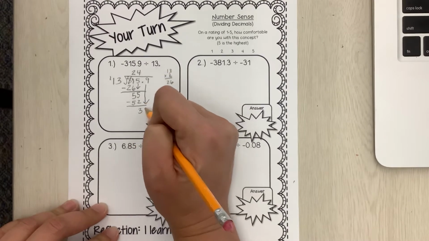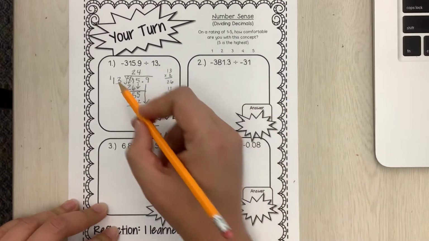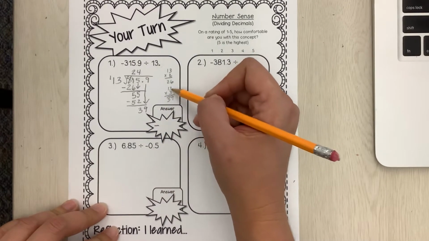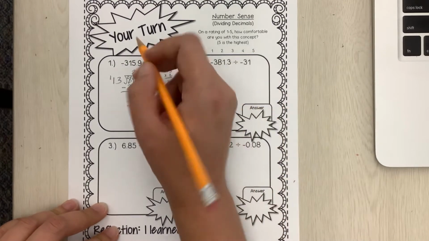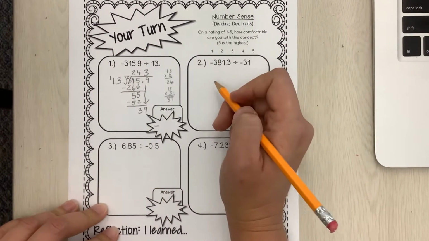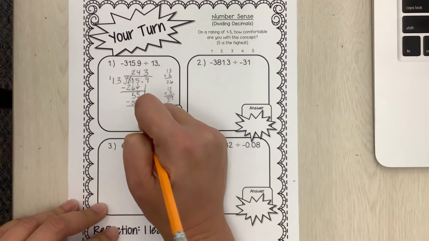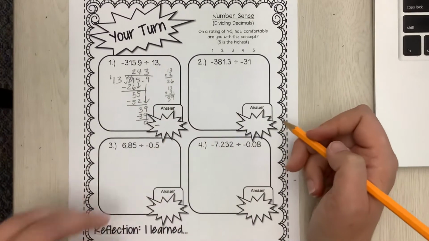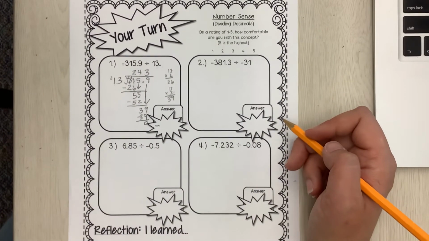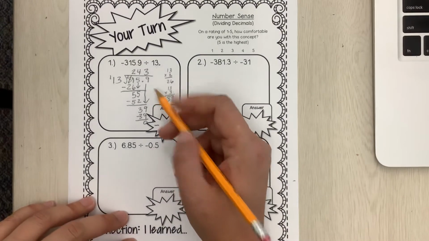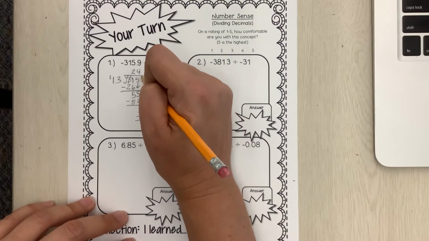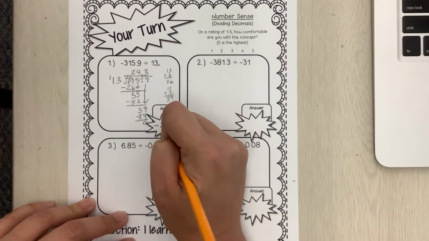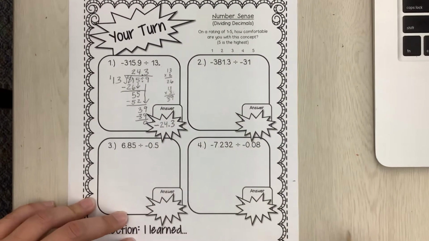I'm going to bring down the next digit, 39. 13 goes into 39 how many times? Well, we already did it on this side, 3 times 13. So I already know it's a 3 up there. 3 times 3 is 9. 3 times 1 is 3. And good, we got 0. We're done. Perfect. Now, I need to do my last step, which is to bring my decimal directly up. So my answer is negative 24.3.